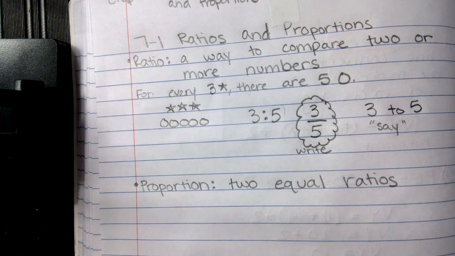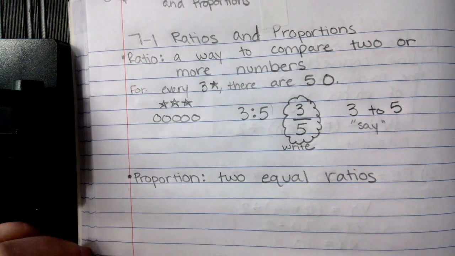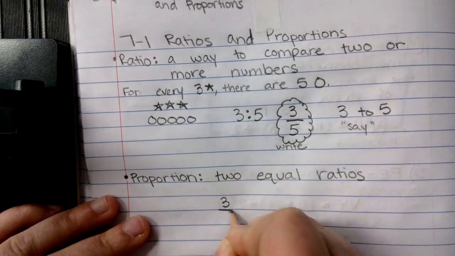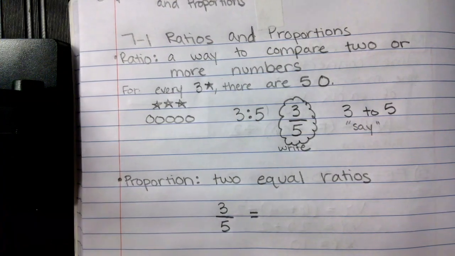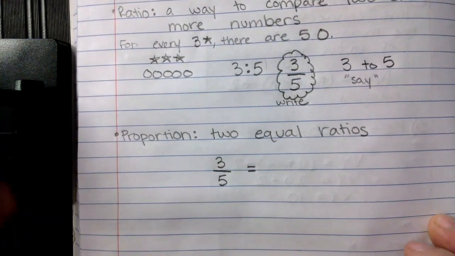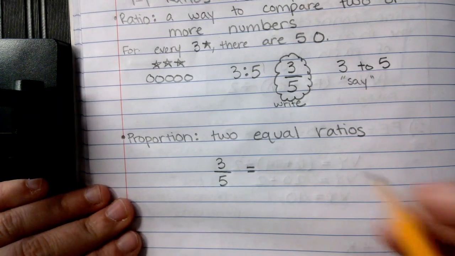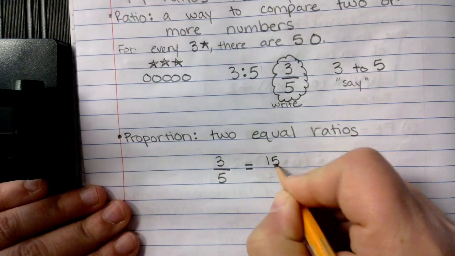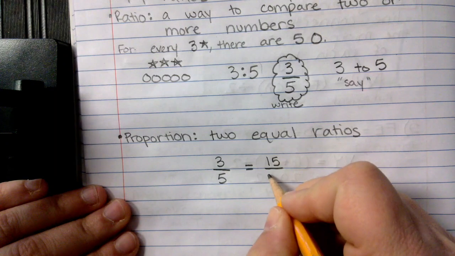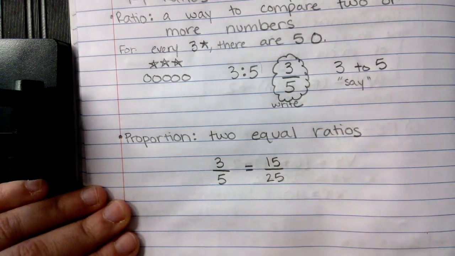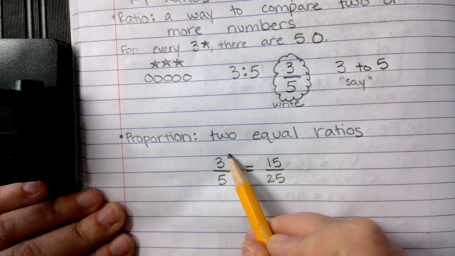Alright, so for example, if we had 3/5, can somebody think of a fraction that would be equal to it? We did it in our warm-up when we did 3 stars to 5 circles. We said now if Destiny draws 15 stars, how many circles did Destiny draw? 25. Why? Yeah, we thought like 3 times 5 is 15, so 5 times 5 is 25. That's one way to do it.